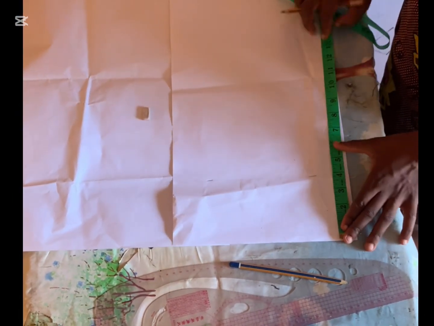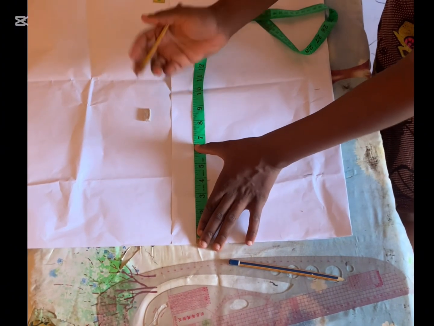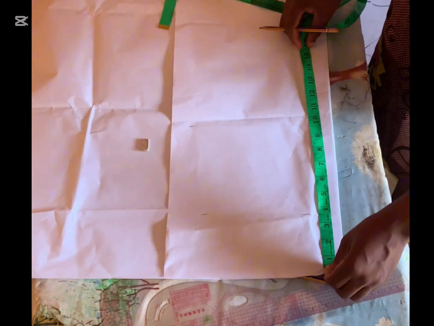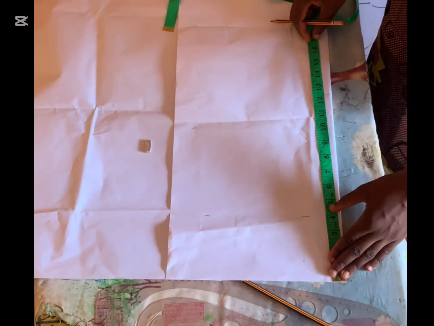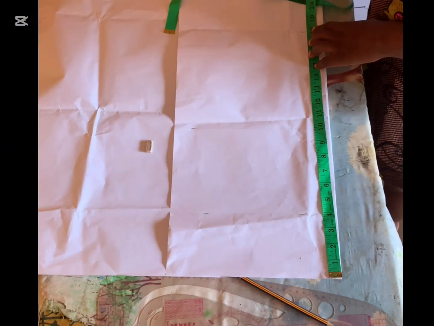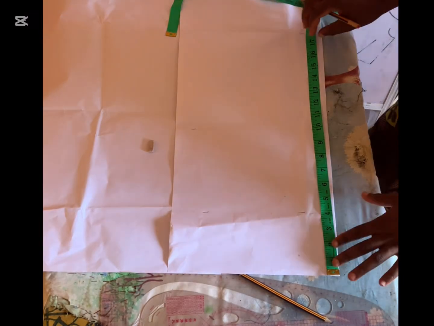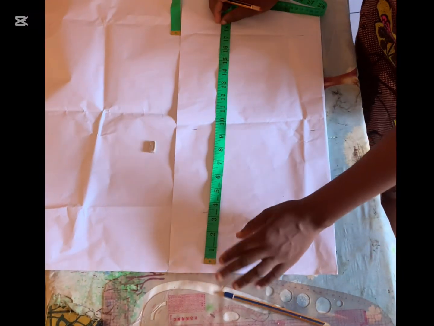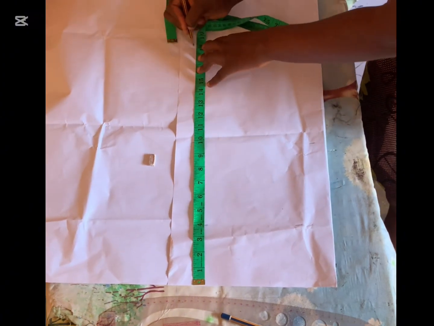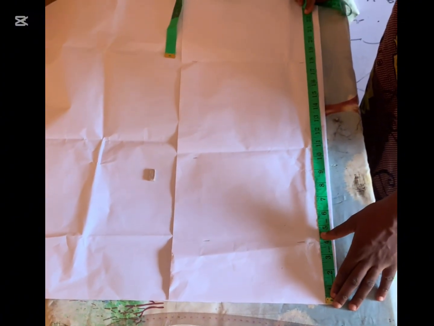Then the next one is my hip. Then the next one is my returning line, which is 18. This returning line is different from your nail length. Your returning line is where your bum stops. Then I have my nail length, which is 22.